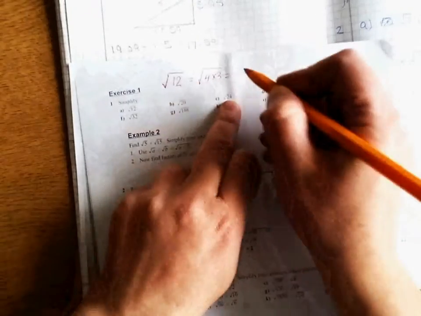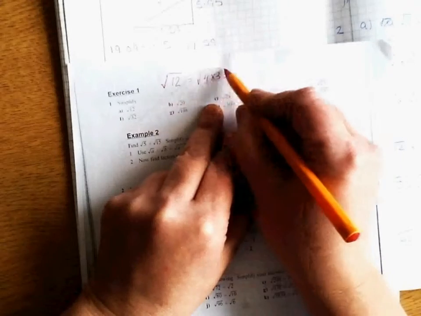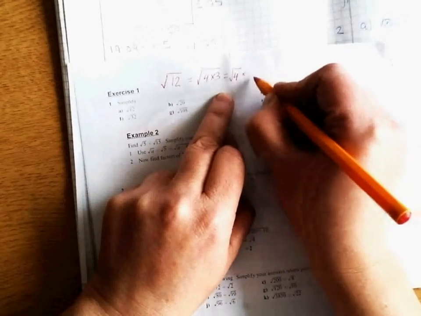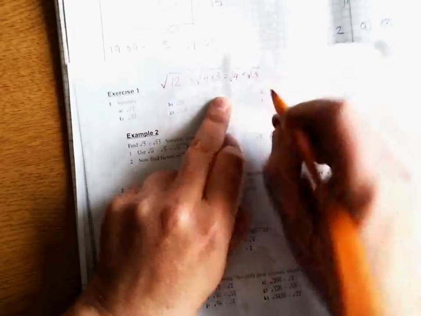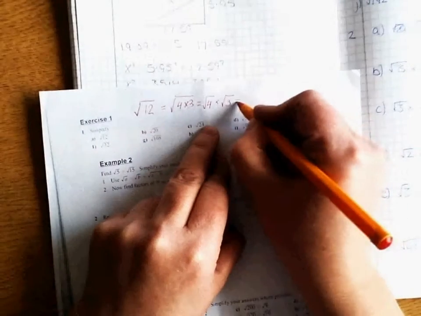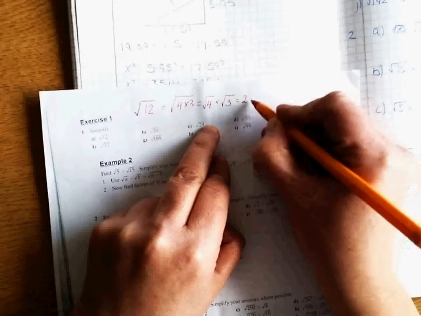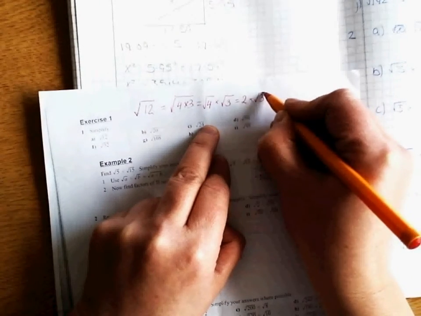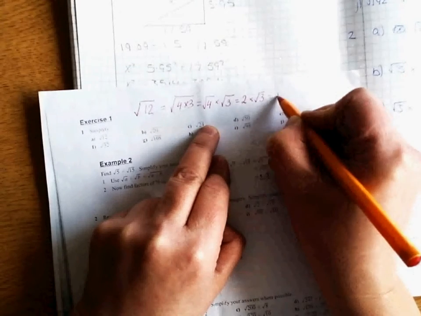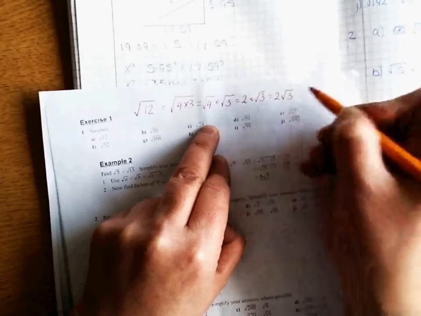So what happens next? We can write square root of this product as product of 2 square roots: square root of 4 times square root of 3. And then square root of 4 gives you a nice and lovely 2 times root of 3, and 2 times root of 3 can be written as 2 roots of 3.